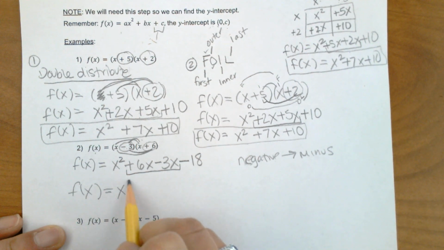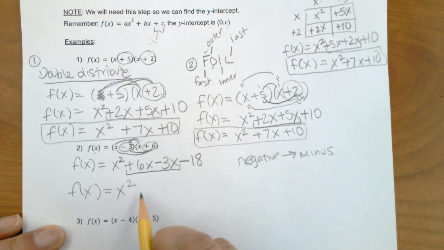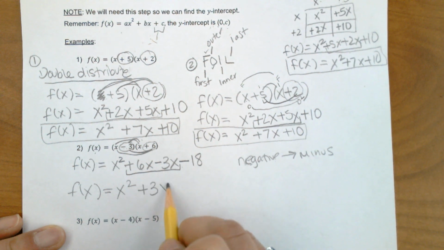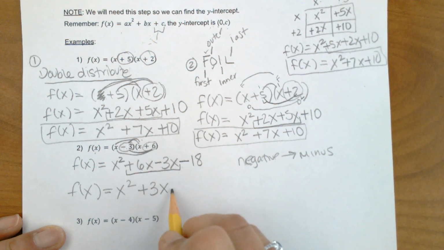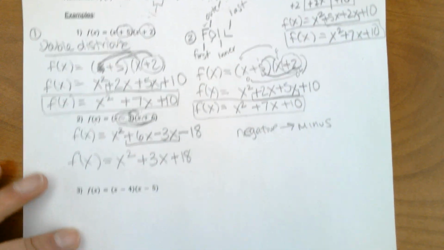So f of x equals x squared. Now we have 6 x's minus 3 x's, so I'm left with positive 3 x's. If you want to do it in your calculator, 6 minus 3 is going to give you a positive 3. Don't forget the x, minus 18, and we're done.